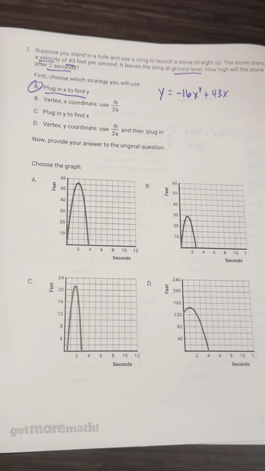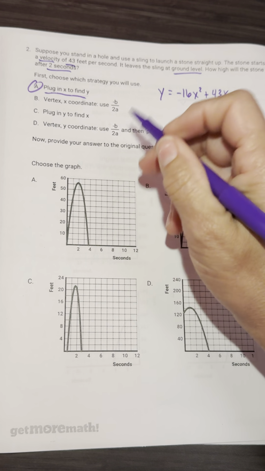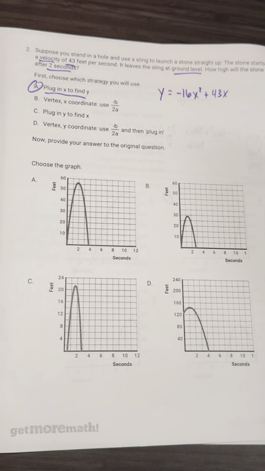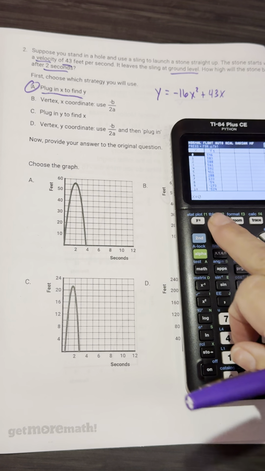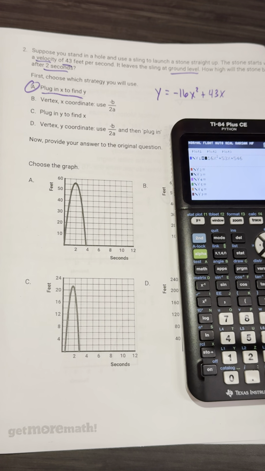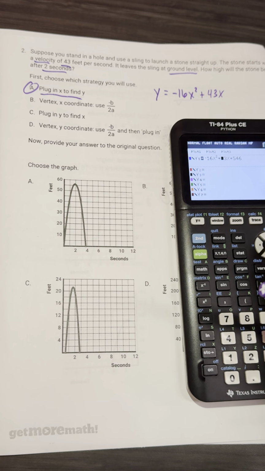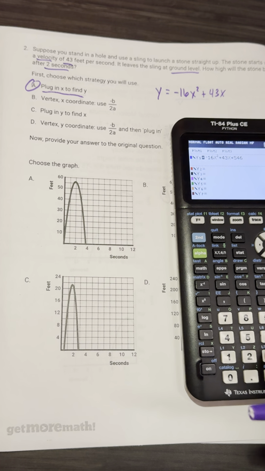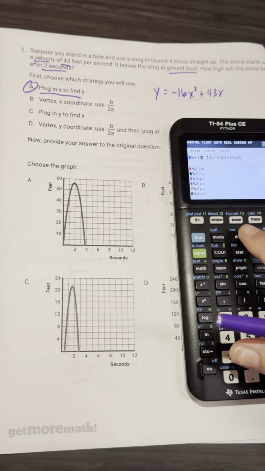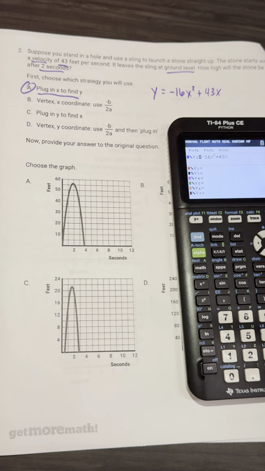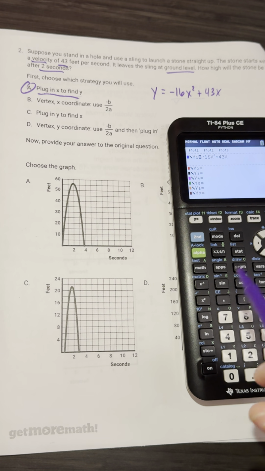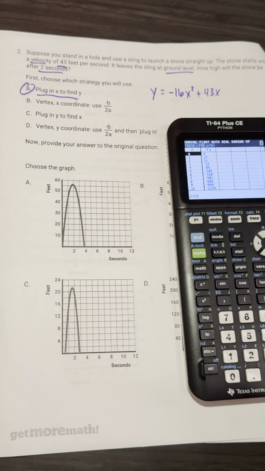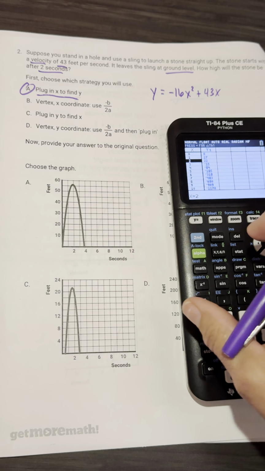And actually, we're going to go to our table and look for when x equals 2 and find out what y is. So, y equals negative 16x squared plus 43x, and I don't erase everything, I just type over them. Saves you time. And then go to your table again, and we're going to look for when x equals 2 and y equals what?